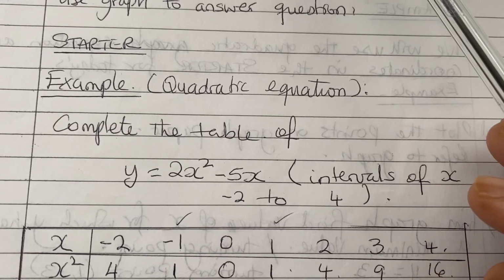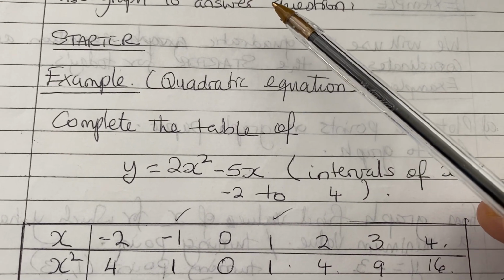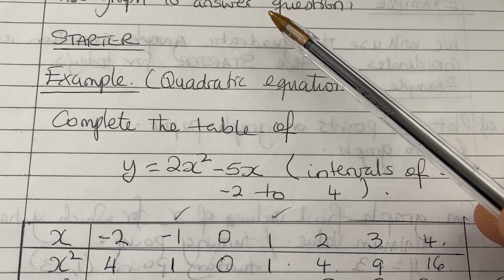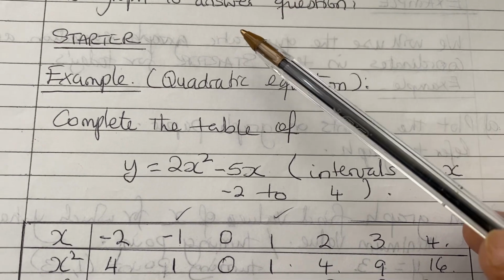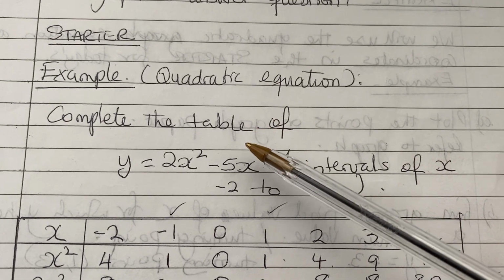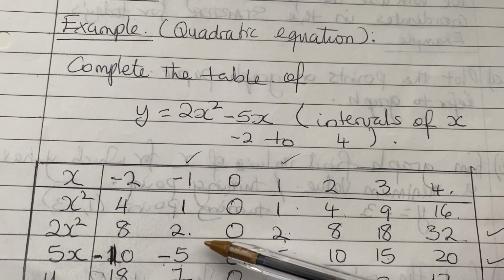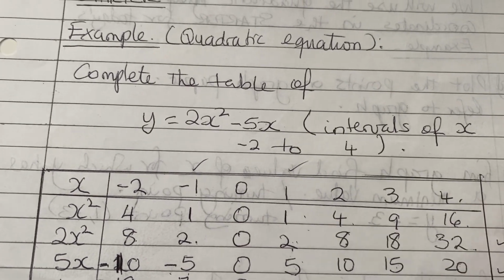Instead of bringing you a starter with a different topic, I've just decided to bring the equation. We'll find the coordinates, and then we'll use the coordinates to plot the graph.